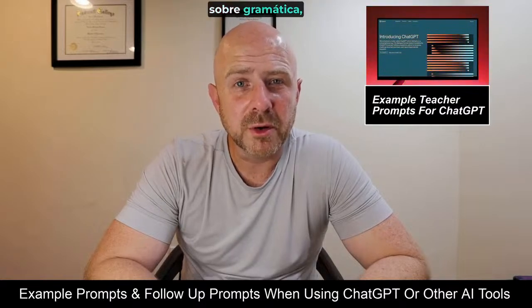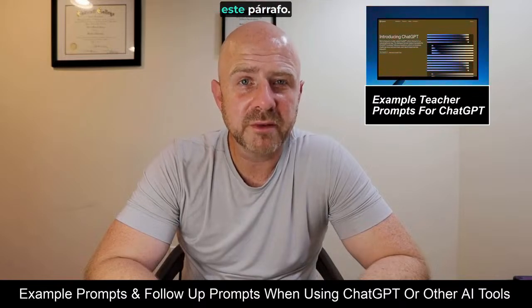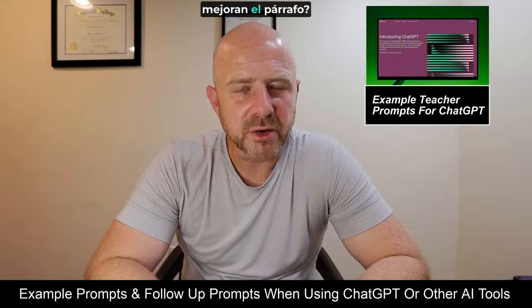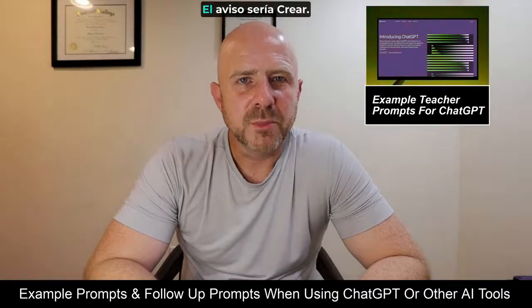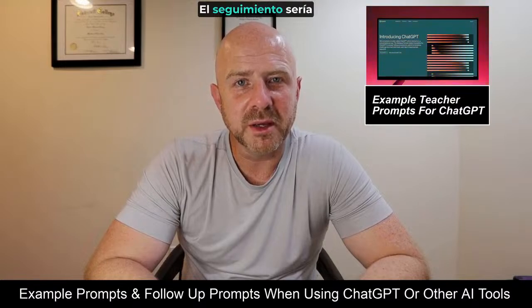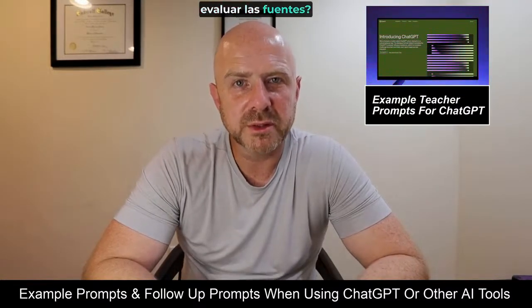Providing feedback on grammar, vocabulary, and sentence structure. The prompt would be, provide additional suggestions to improve this paragraph. The follow-up would be, can you explain how these changes improve the paragraph? Creating rubrics. The prompt would be, create a rubric for this research assignment. The follow-up would be, can you create an evaluation criteria for evaluating the sources?